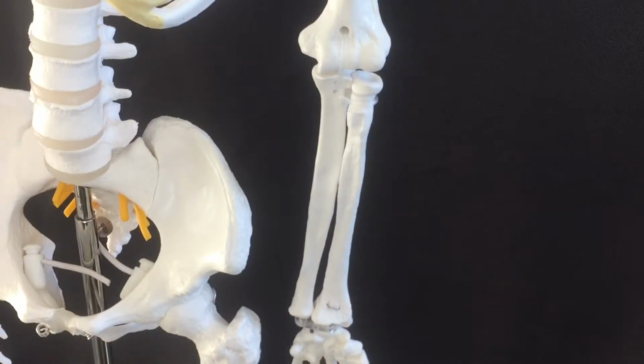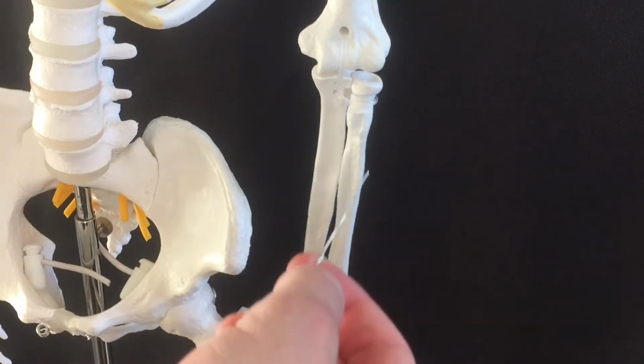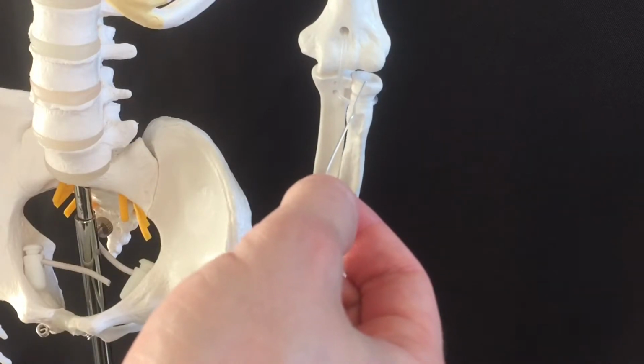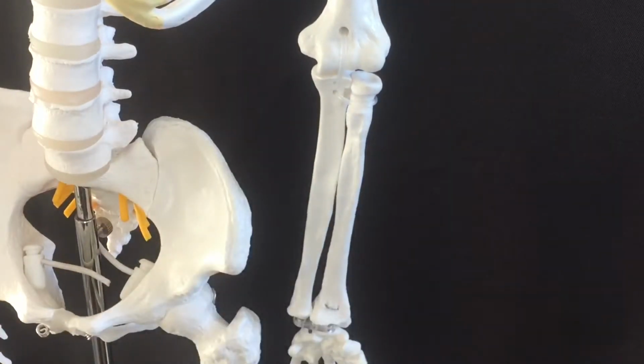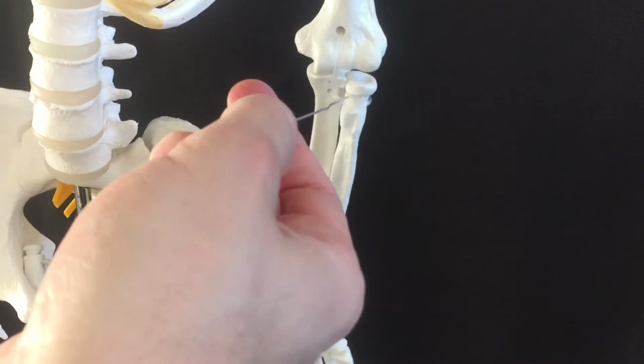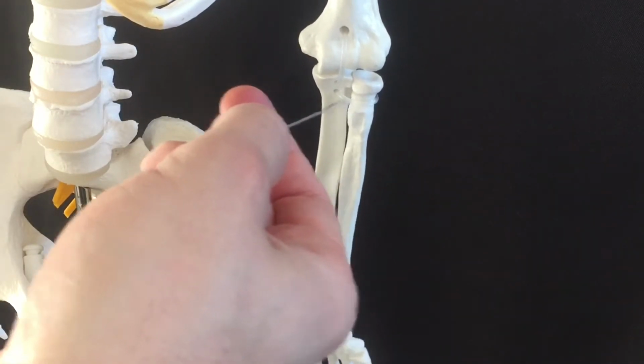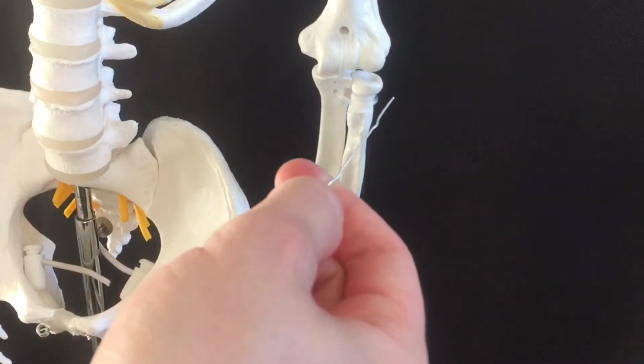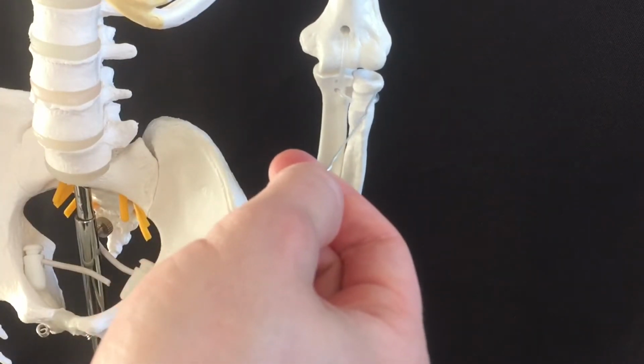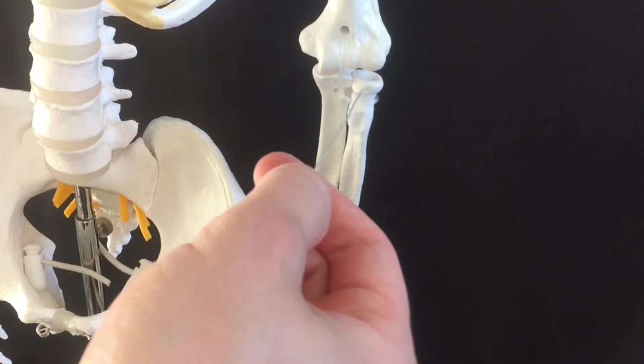Moving down to the forearm, or the antebrachium, the first bone that we have is the radius, and it's going to be lateral of the two bones in the forearm. This is the radius. It has a head of the radius, which is what articulates with the capitulum of the humeral condyle. It has a neck of the radius, which is this tapered portion right here. And it has an articular circumference, which is this rim of the head of the radius right here.